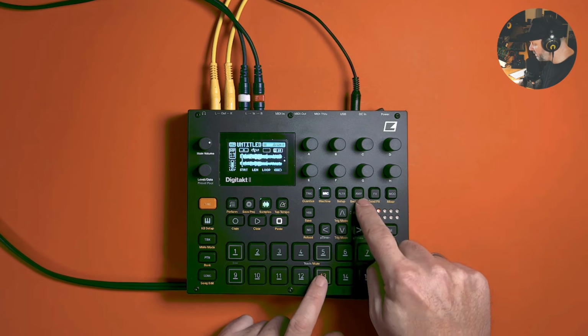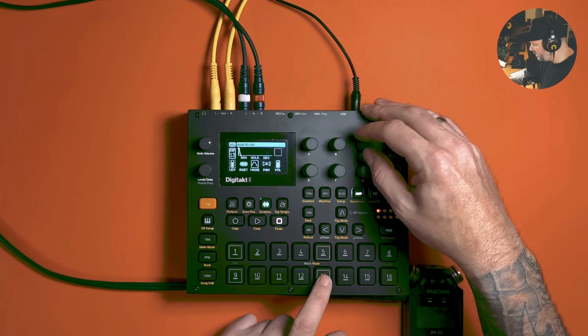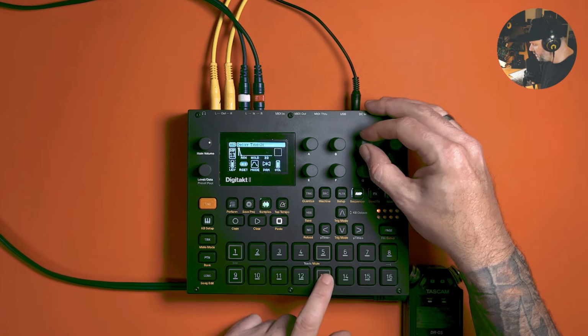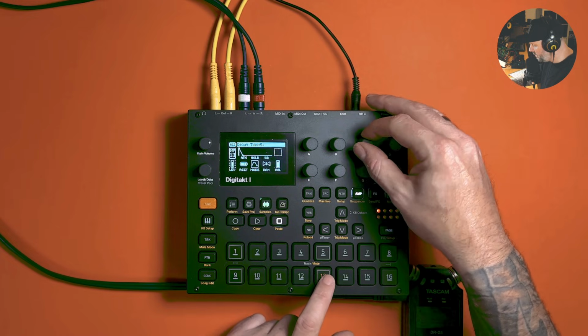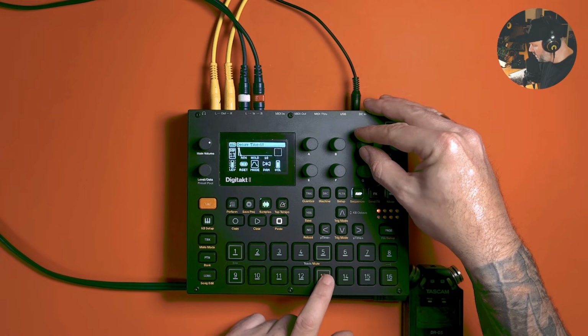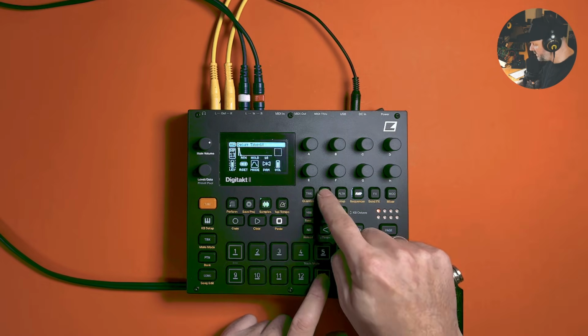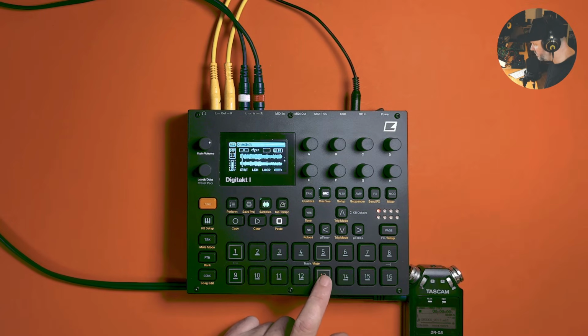If we now go to the amp page again and make it a little bit longer, then you can hear the release. And you can now just play with it like you would with a synthesizer, oscillator settings, play with the ADSR and stuff like that.